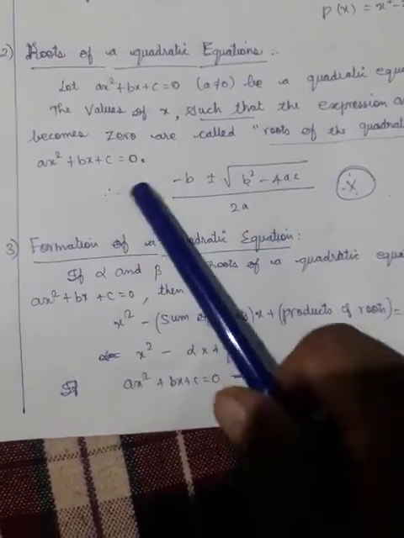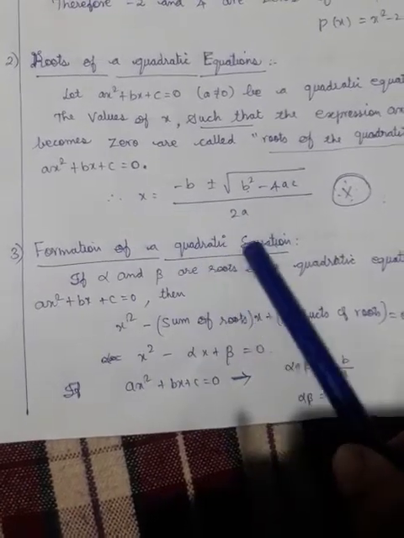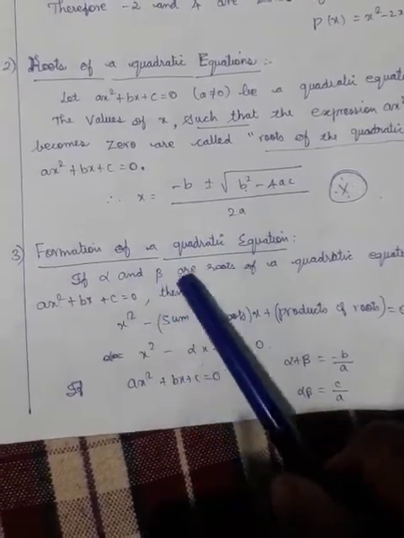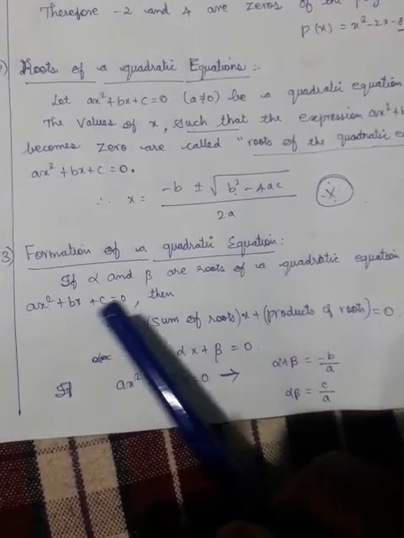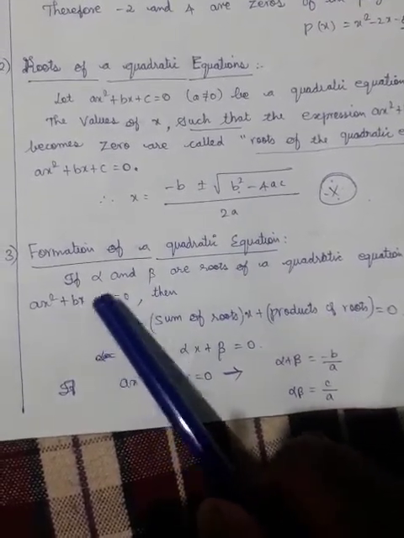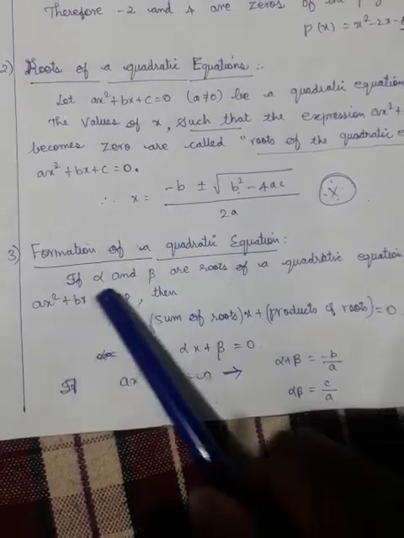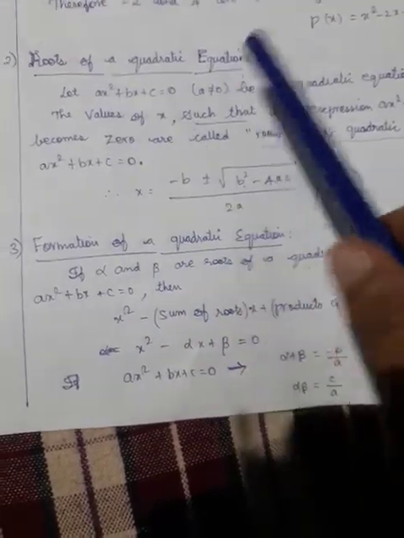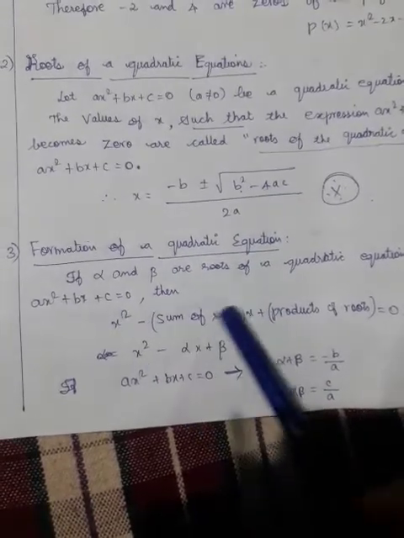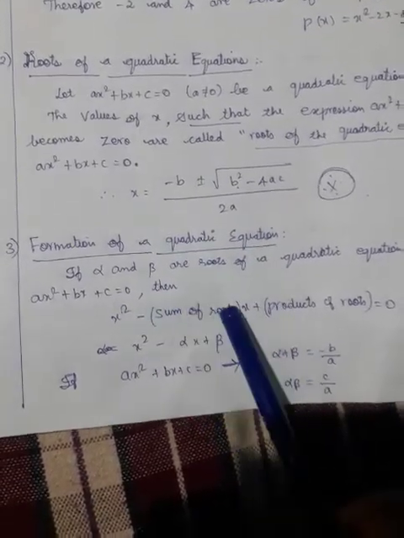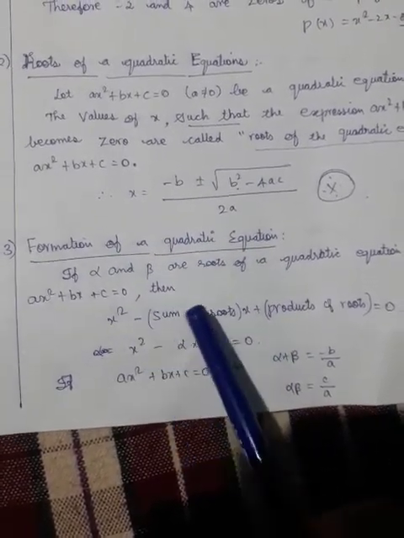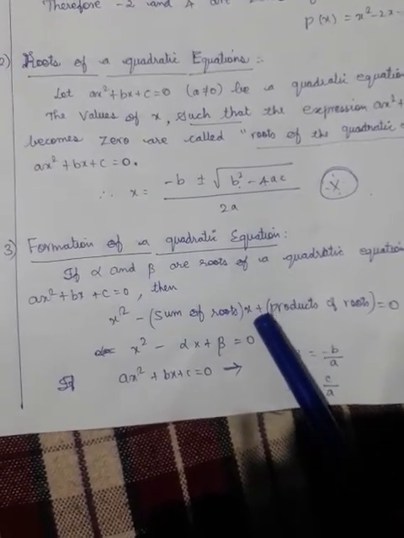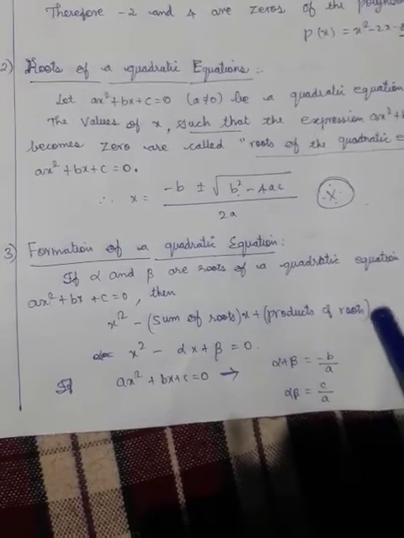divided by 2a. The third one: formation of a quadratic equation. If alpha and beta are roots of a quadratic equation, then the formation formula is x square minus (sum of roots) x plus product of roots equal to 0.